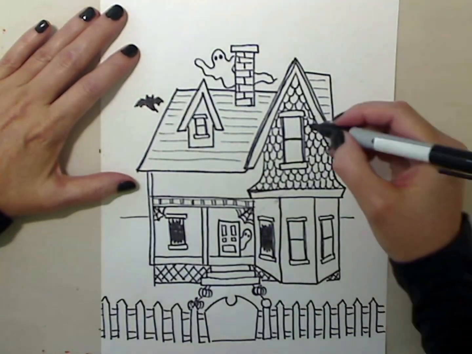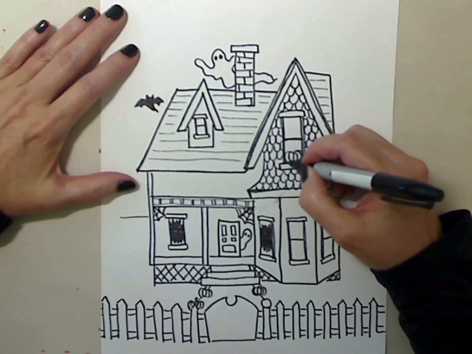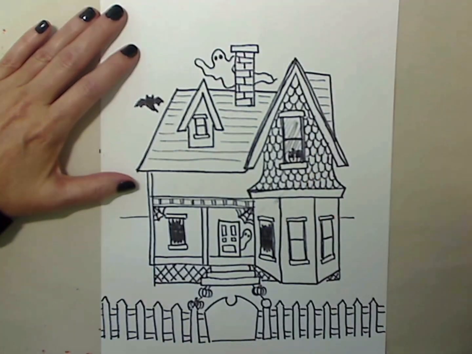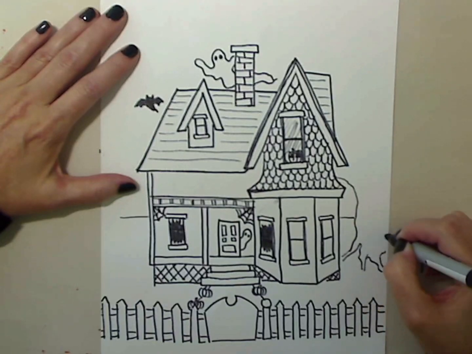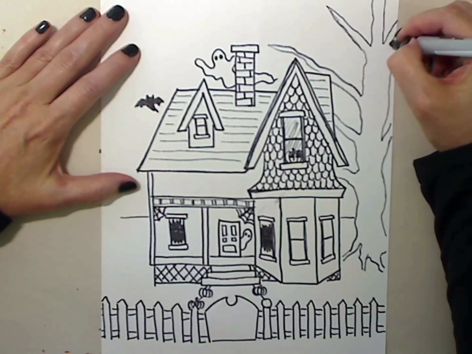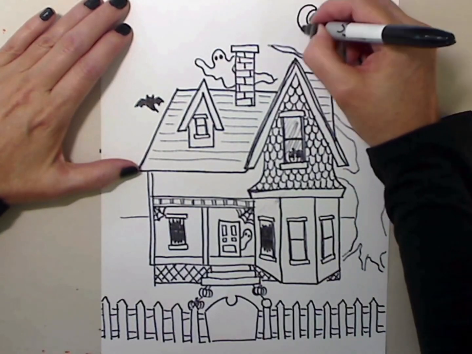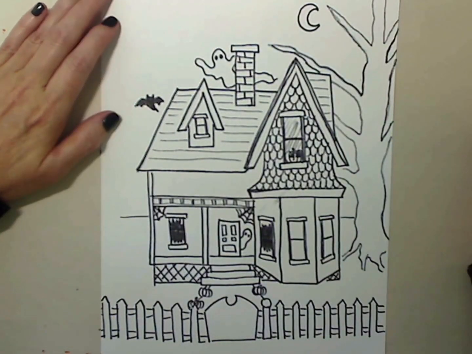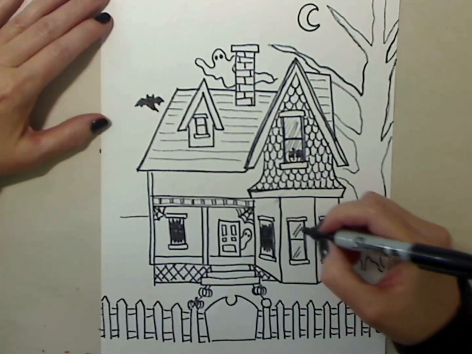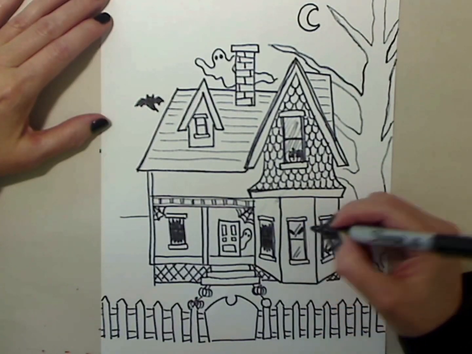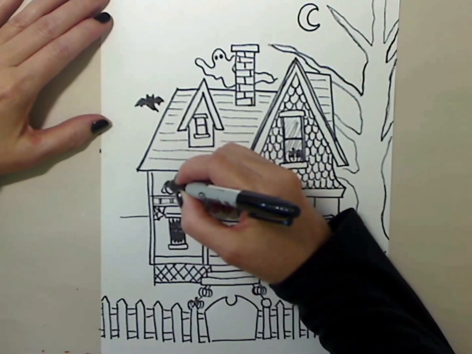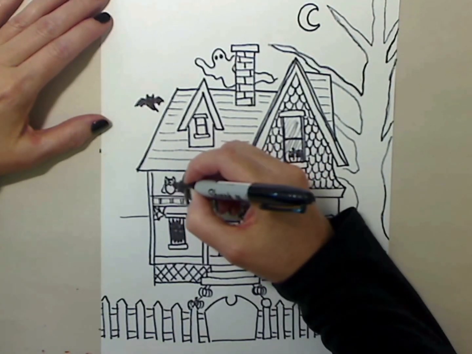So you want to add a few more details to the house and add a few things to the background, like a tree maybe, showing its roots and all the branches, or a crescent moon and some stars. Don't forget to make it a shade lighter around your star and your moon so it looks like it's glowing. You can add owls and spiders hanging down from a web.